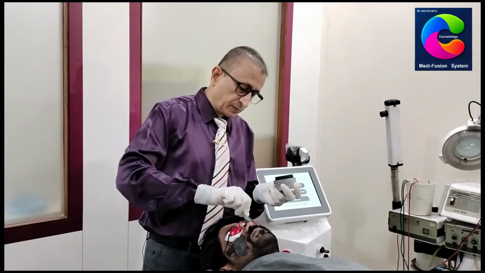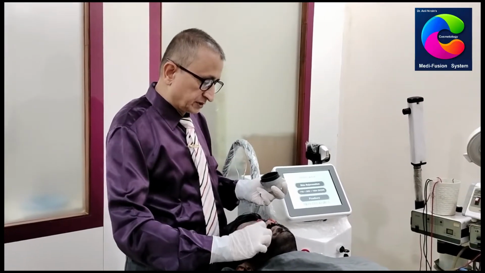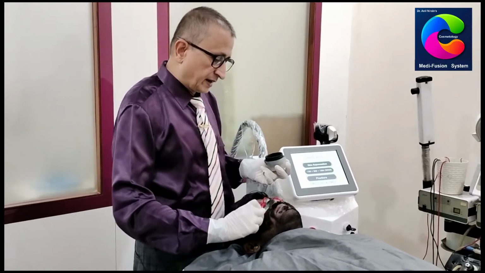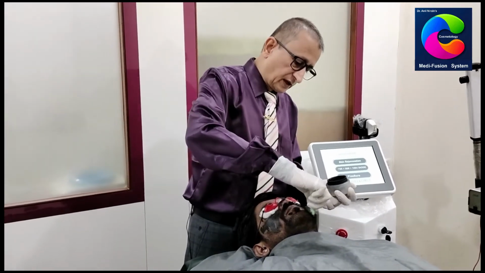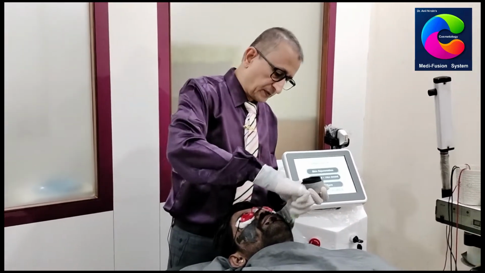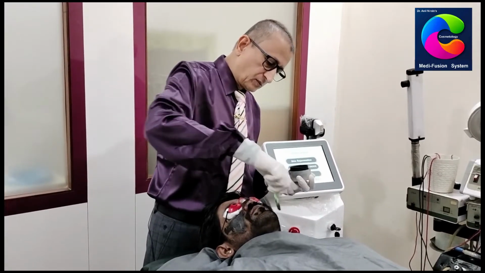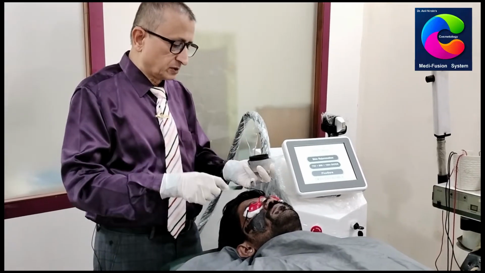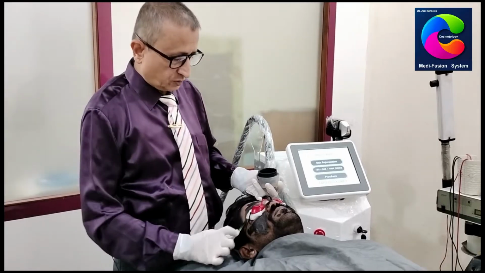So it should not be very superficial. At the same time, it should not be a very thick layer. Many people are applying a very thick layer, but that thick layer is not necessary, because if it is thicker, then it will produce more energy, and if the skin is thin and you are giving more energy, then it will have a deleterious effect on your patient's skin.